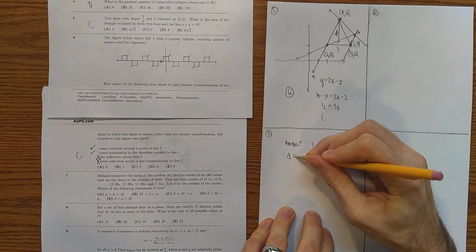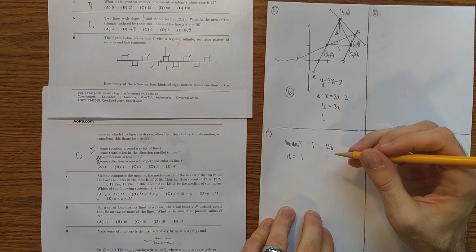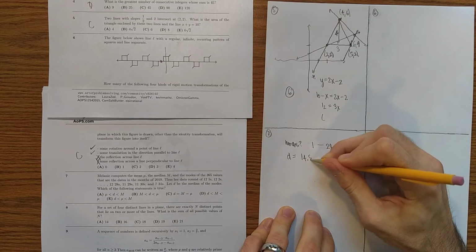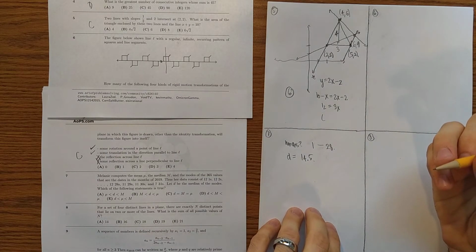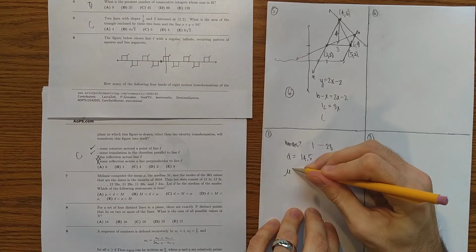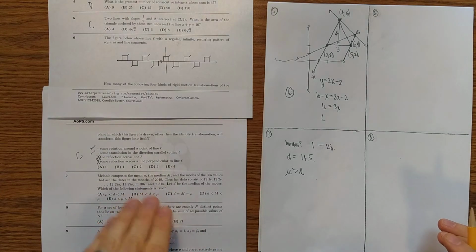So D is the median of the modes, so that's 14.5. Okay. The mean is bigger than D because it's sort of weighted up by the bigger things.